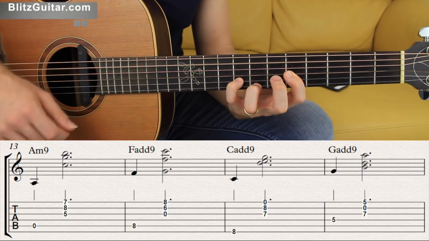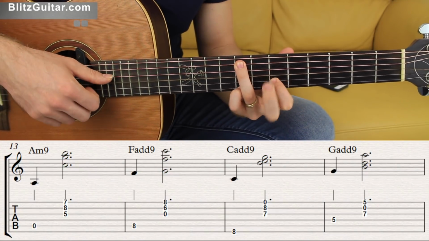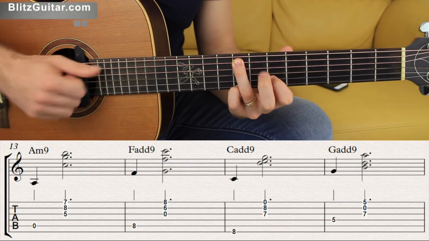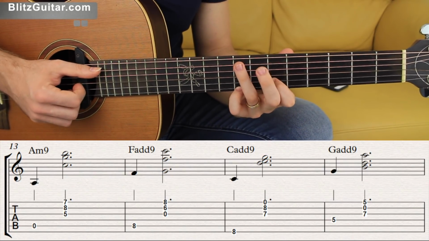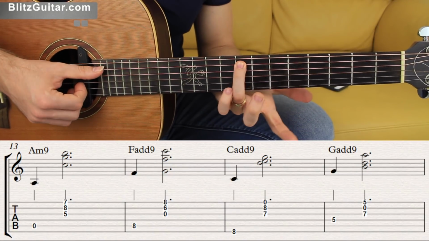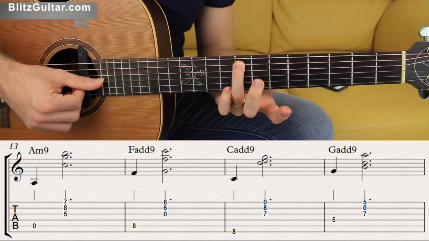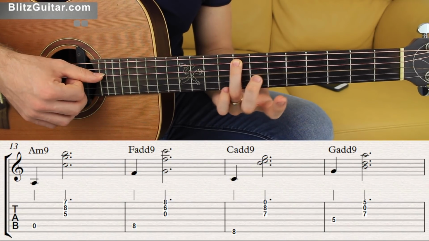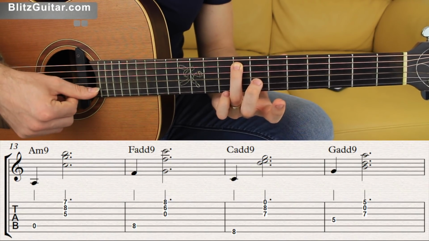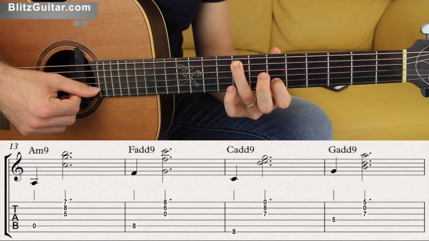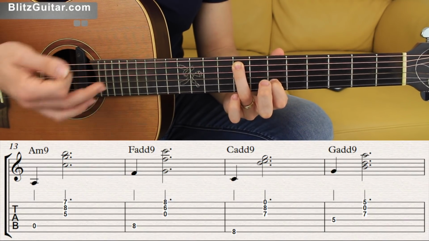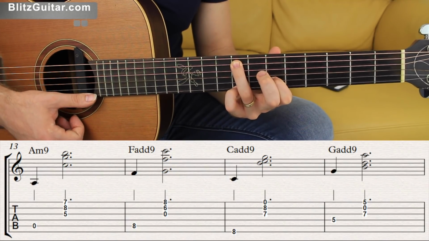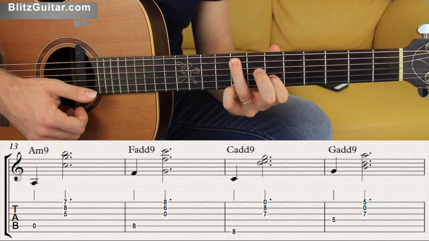And then we have a beautiful F chord, F add 9 chord, and it's one of my favorites. We have the 5th string fret number 8, which is F. Okay, now the 3rd open string is G, which is the major 9. Then we have the 2nd string fret number 6, which is F again, another root note, and the 1st string fret number 8, which is C, the 5th.